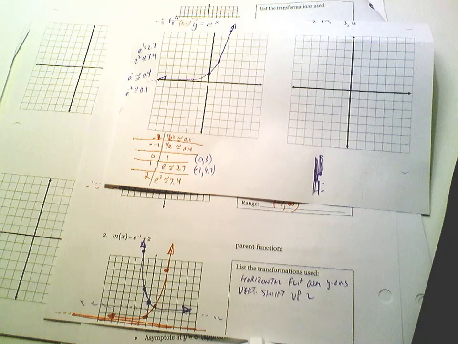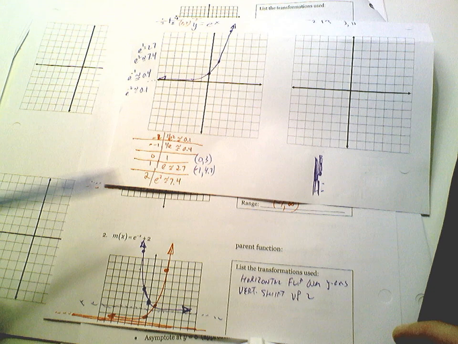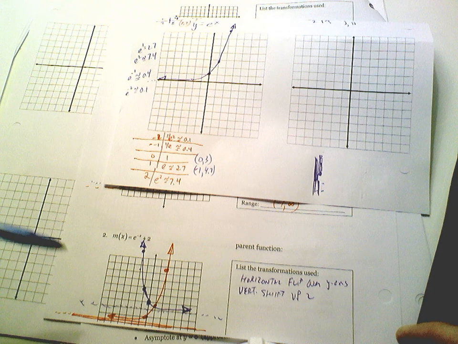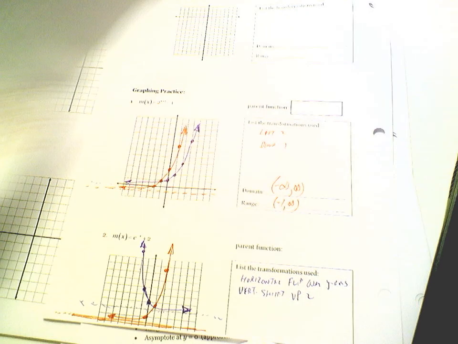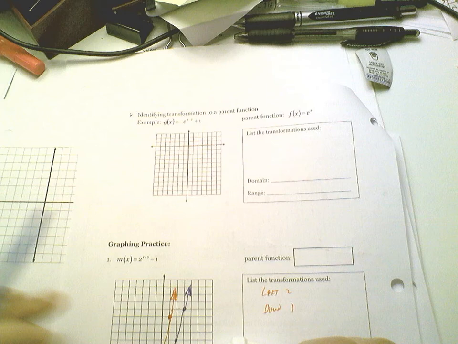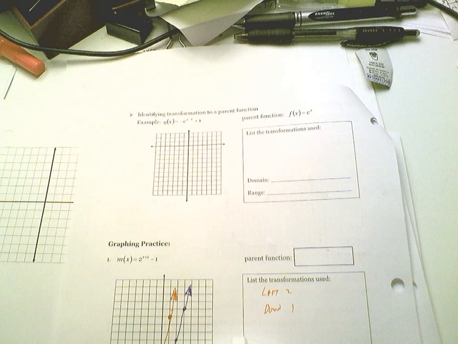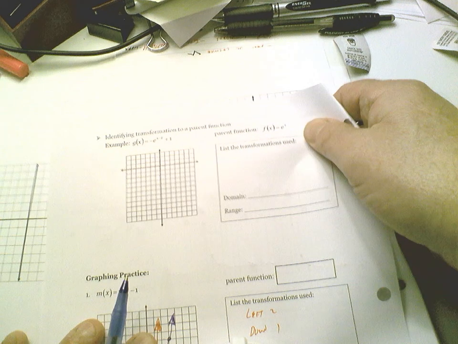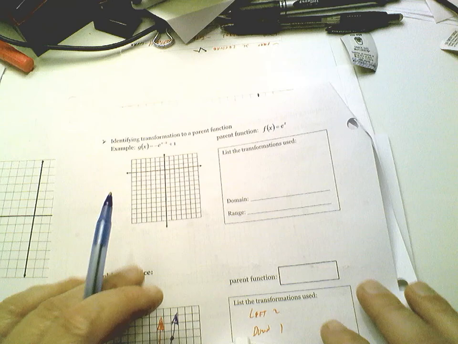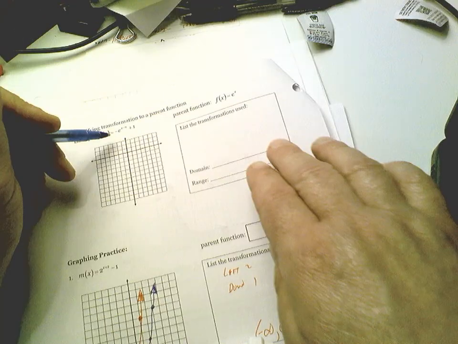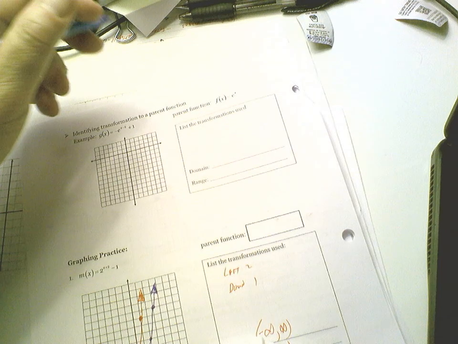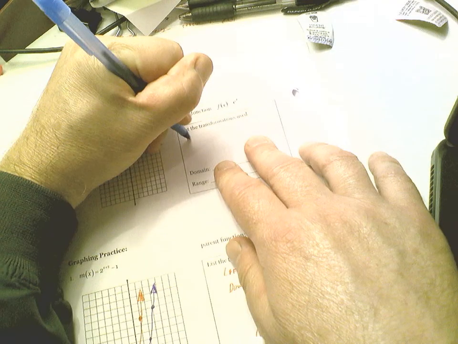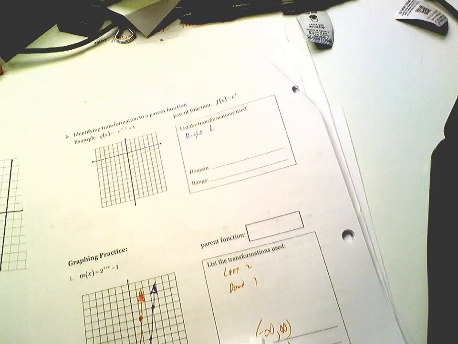Domain, all real numbers. Range, 2 to infinity. So one more problem to handle very, very quickly, and that's the one up top here. It's also an e to the x as a parent, but I have 3 transformations this time. I have a minus 2 that I see inside the exponent. That's going to take me right 2. I see a plus 1. That's going to take me up 1.